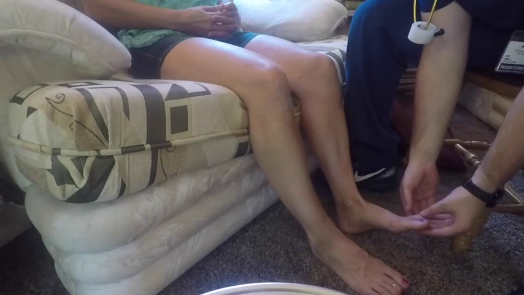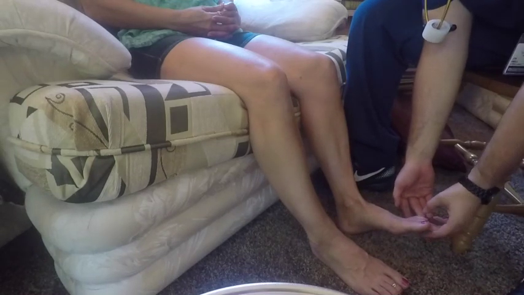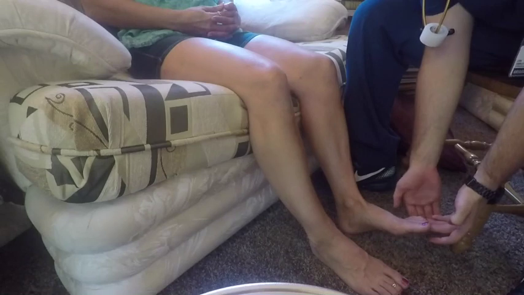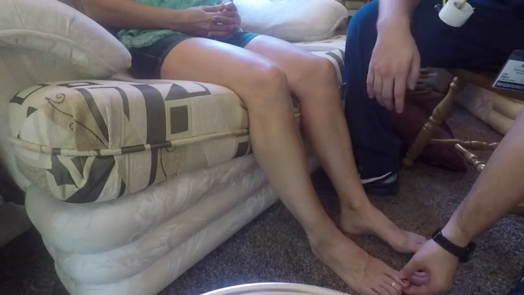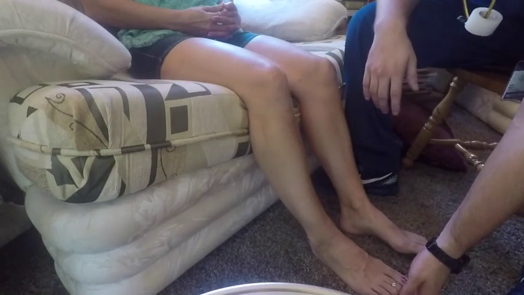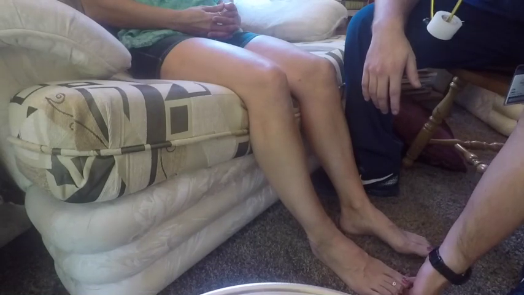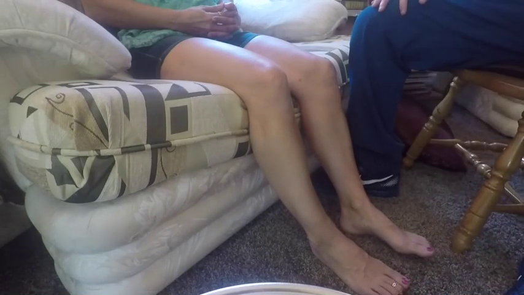So now what I want to assess is your capillary refill. I'm just going to press down on your nails here. And I'm going to note that the blood returns to your tissues in less than 2 seconds, which is what we want. Same with the upper extremities. Very good. So now I am going to feel your pulses again.